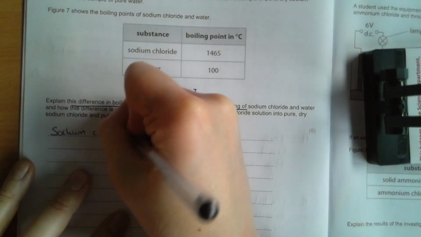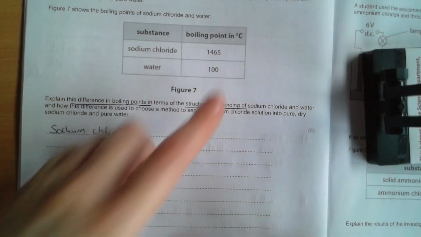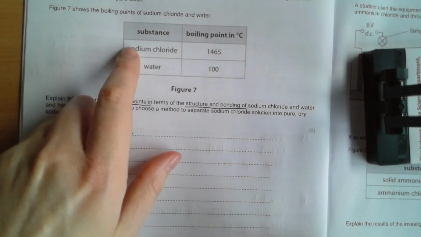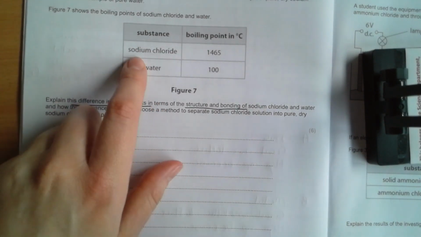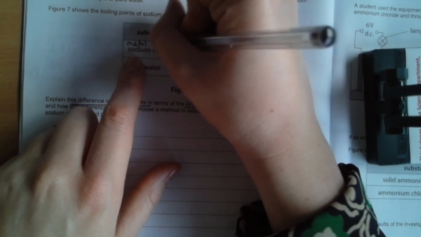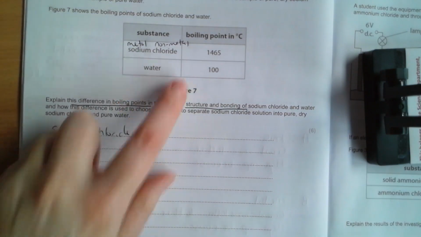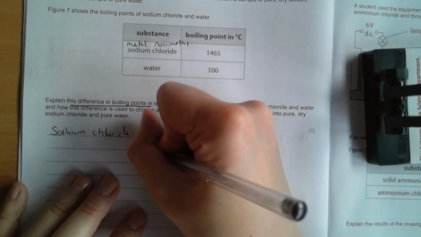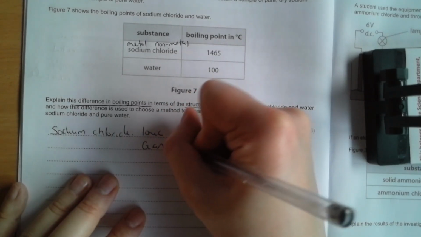All right, it has got a high boiling point, but a high boiling point isn't enough to tell you if it's ionic or if it's metallic. You need to look at the elements involved. Okay, you've got sodium, which is a metal. You've got chlorine, which is a non-metal. And if you've got a metal and a non-metal, it's going to be ionic. If it's ionic, the structure is giant ionic lattice.